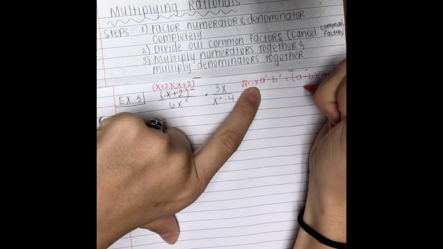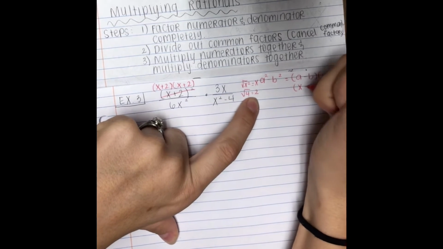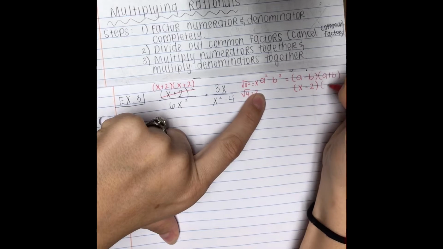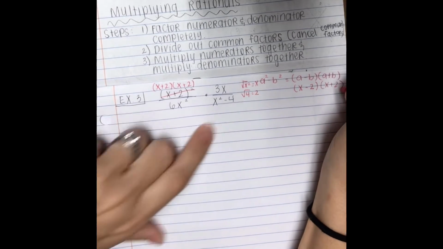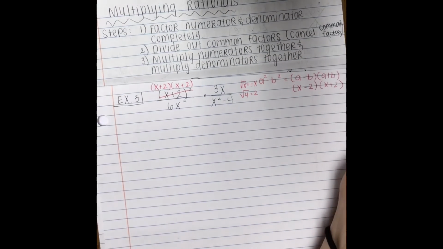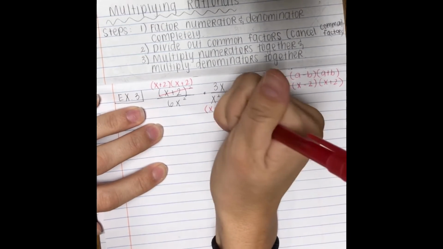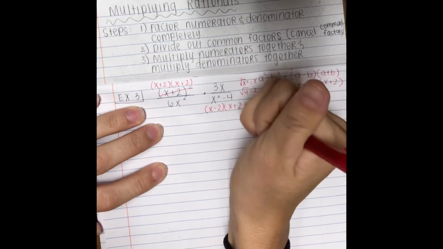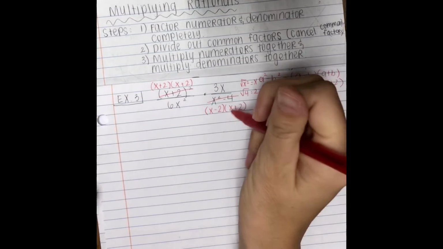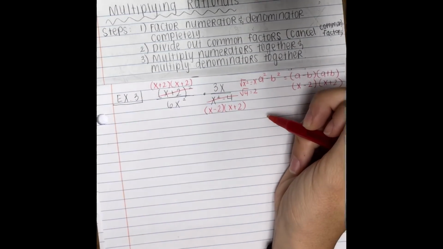So this would be my a minus b, and then a plus b. Okay, we've done this factoring before with special cases. So we get x minus 2 and x plus 2. Cross that out because I've replaced it with its factored form.